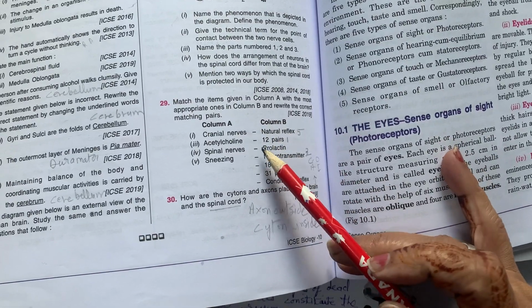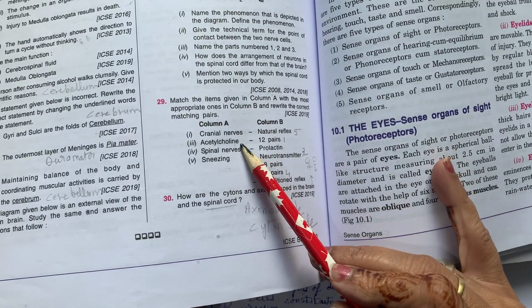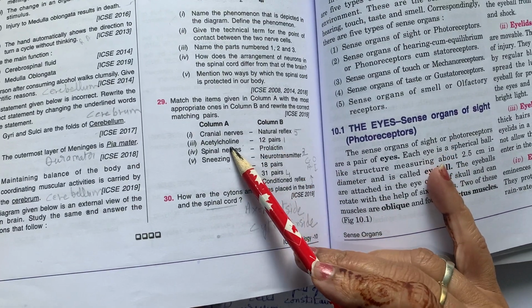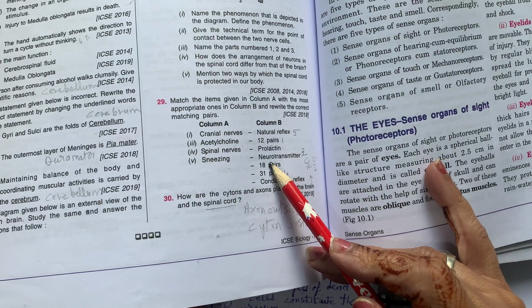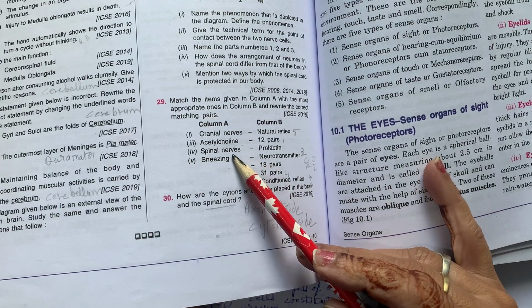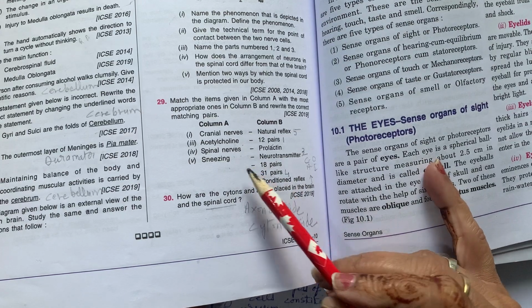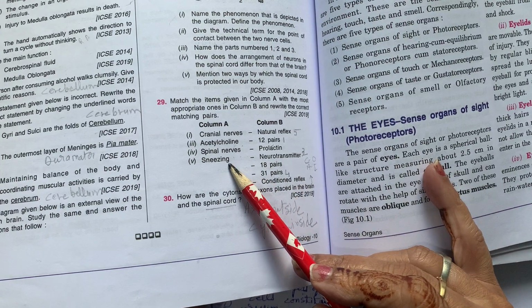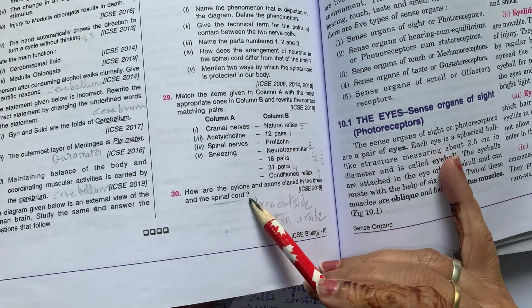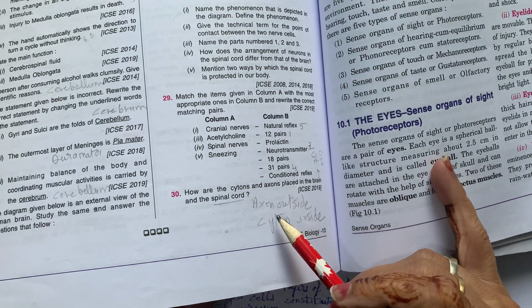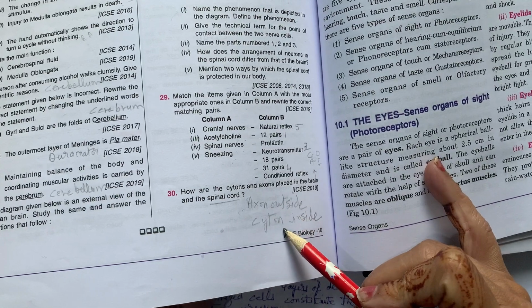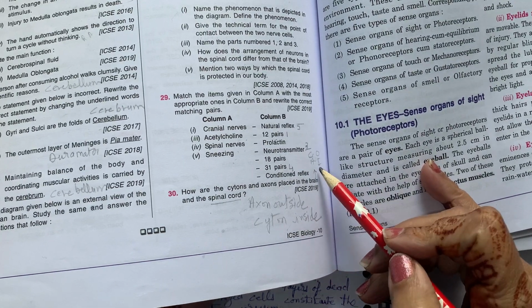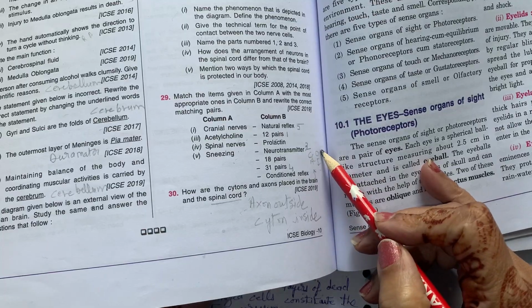Match the following. Cranial nerves: 12 pairs. Acetylcholine: neurotransmitter. Spinal nerves: 31 pairs. Sneezing: a natural reflex. How are the grey and white matter placed in the brain and spinal cord? In the spinal cord, white matter is outside and grey matter inside; in the brain, grey matter is outside and white matter inside.